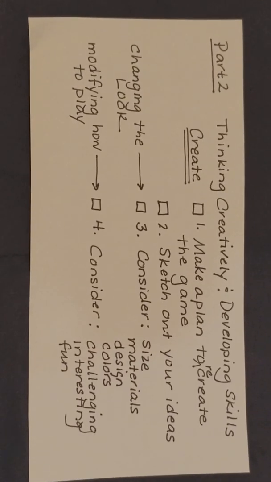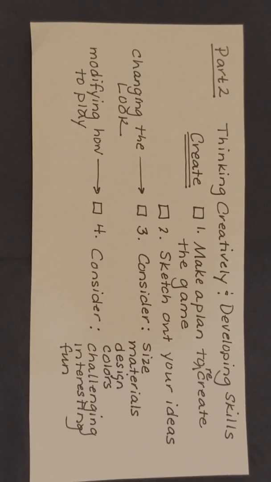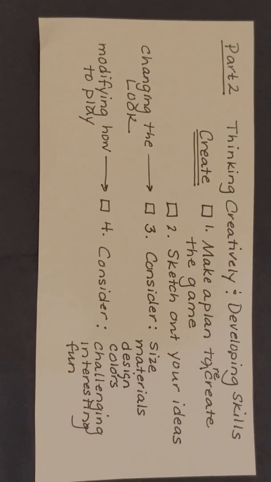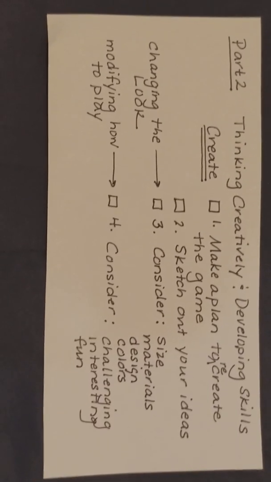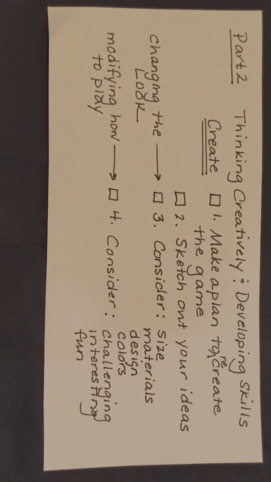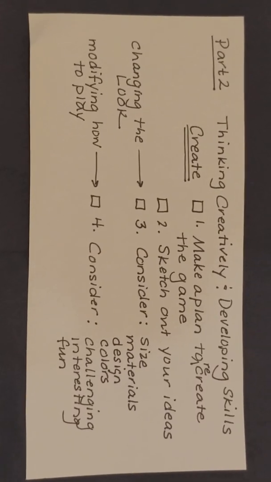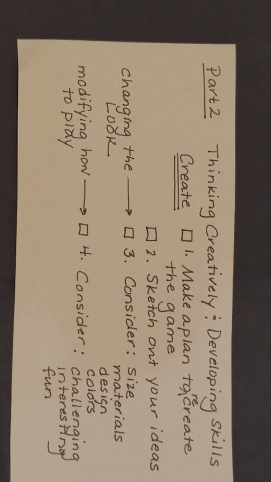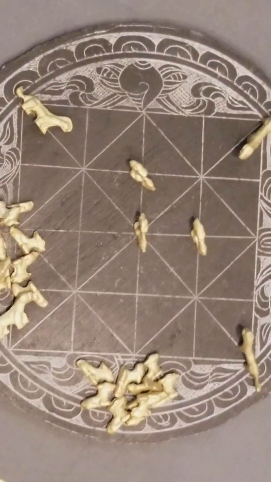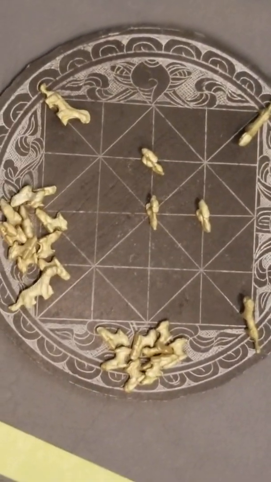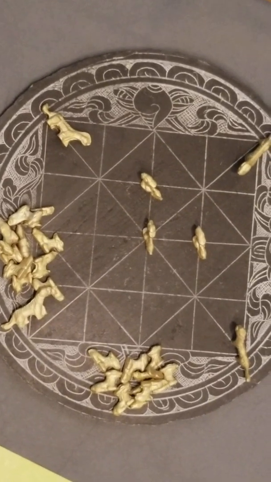The other thing you want to consider is changing the actual game, the rules, to make it more interesting, more challenging, or updating a rule to make it just more fun. My game is a very simple game, but I can see lots of options for how I can change the look and also change the rules of the game. So that is part 2. Let me show you my plan just to give you an idea.